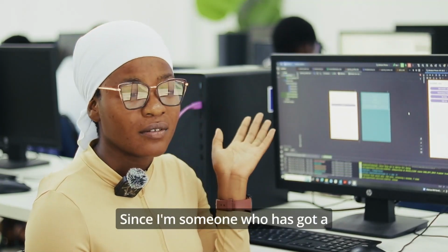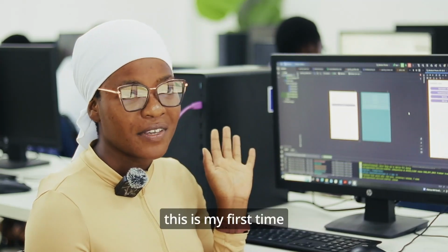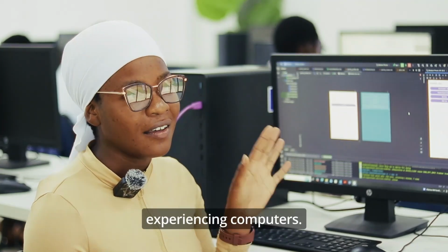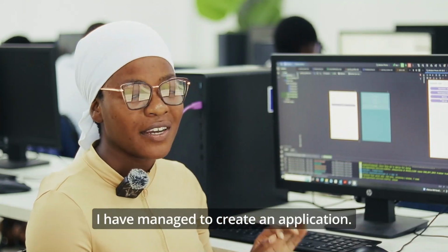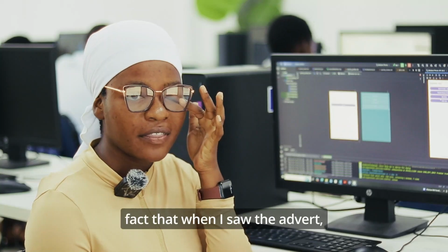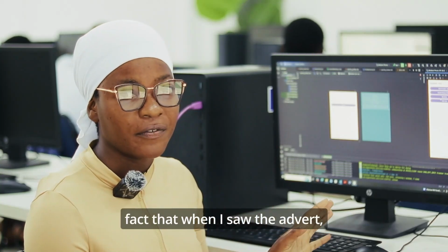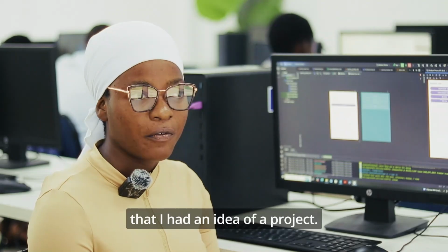Since I'm someone who has got a background in humanities only, this is my first time experiencing computers, and I have managed to create an application. And I was inspired by the fact that when I saw the advert, I had an idea of a project.